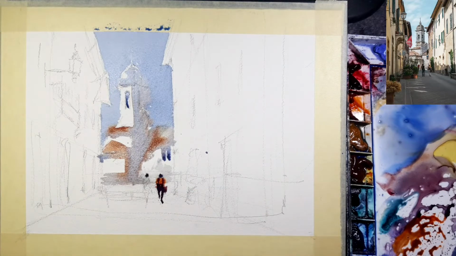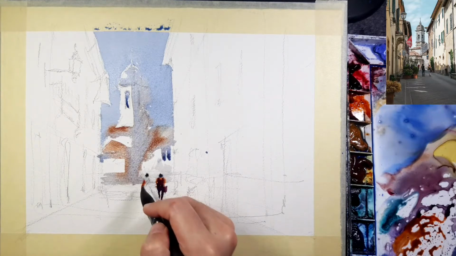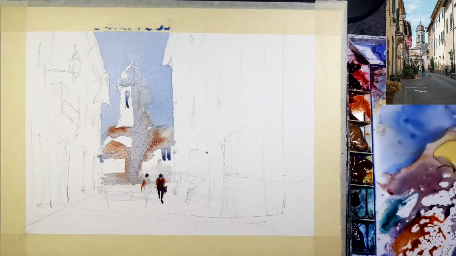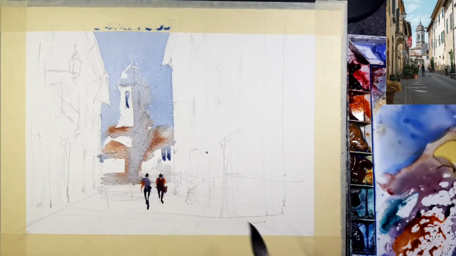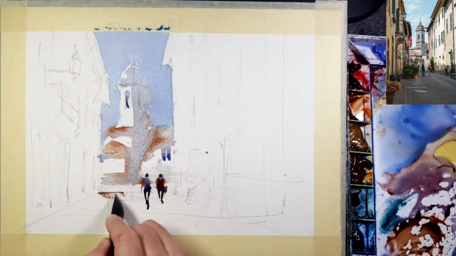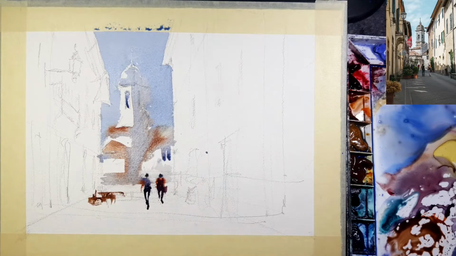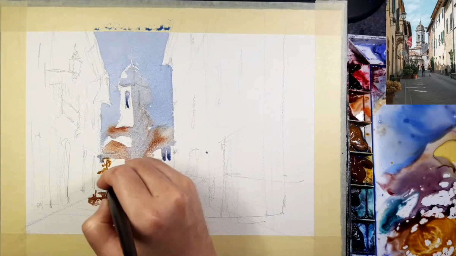You also can change the people's clothes and their look. Their clothes color, everything. But try to keep them in your painting, because people, figures in your painting give some more active object.